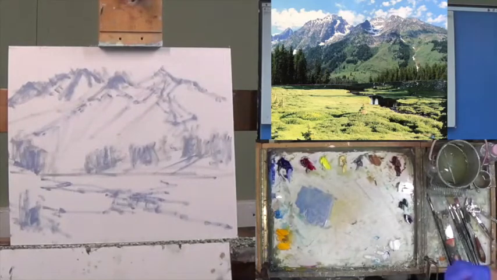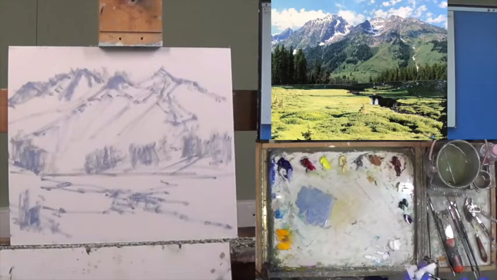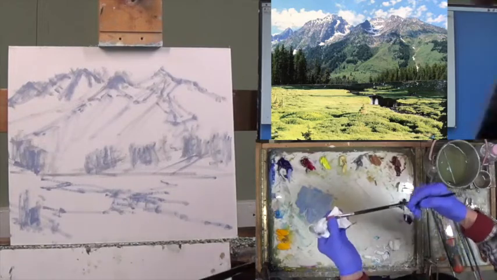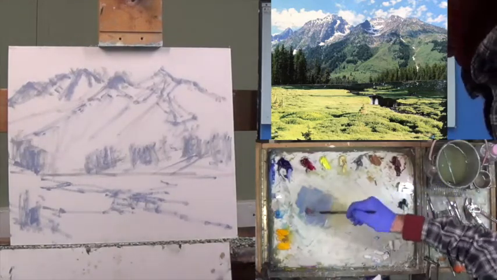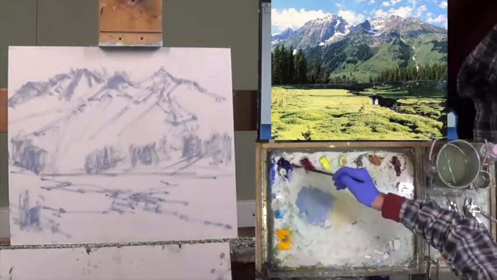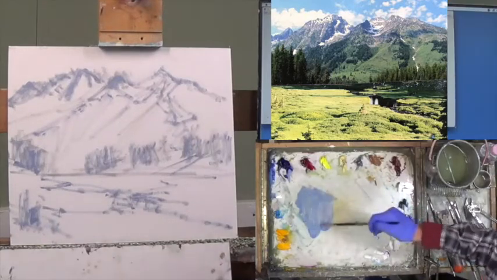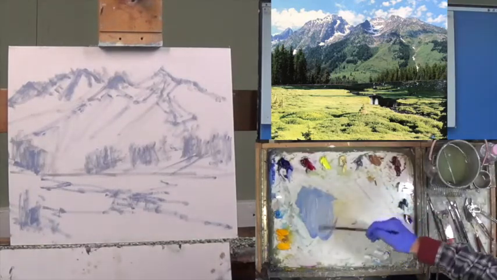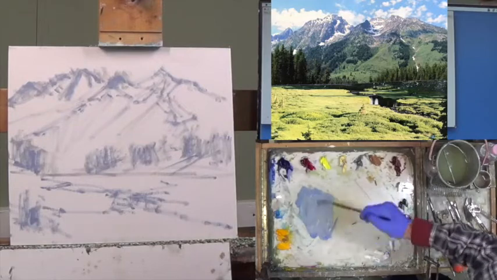All right. Now I'm going to change from this number 2 to a wider brush. So I'm picking up a number 6 flat. And I'm going to add some more blue to the mixture and a little bit more white.